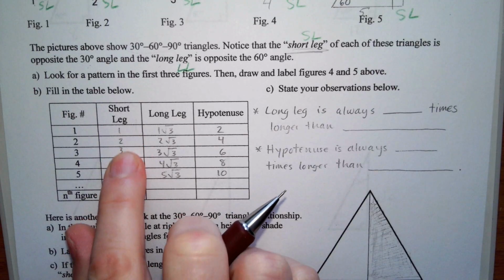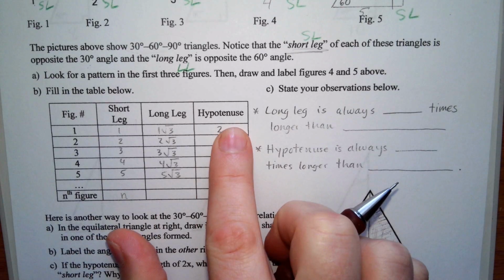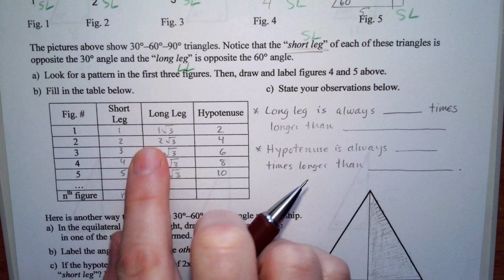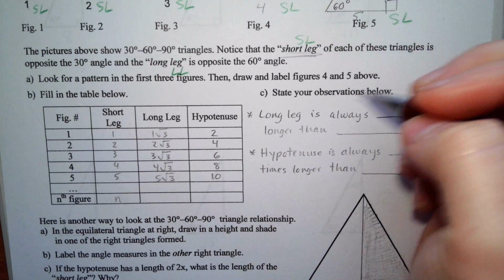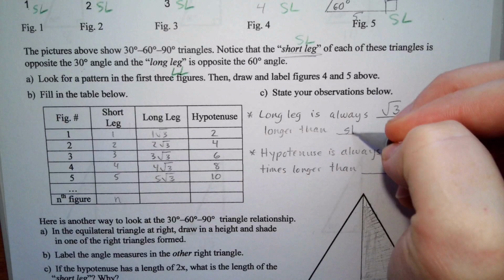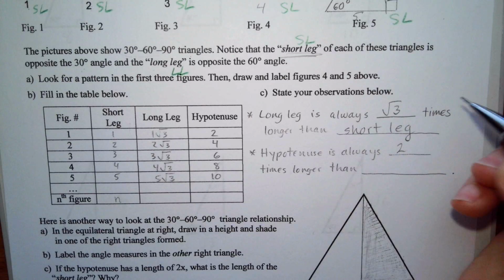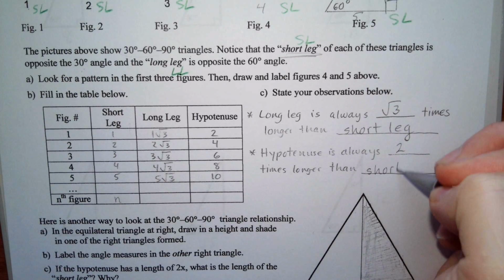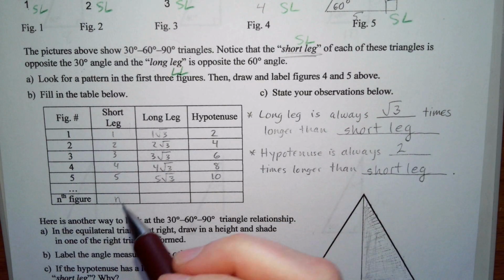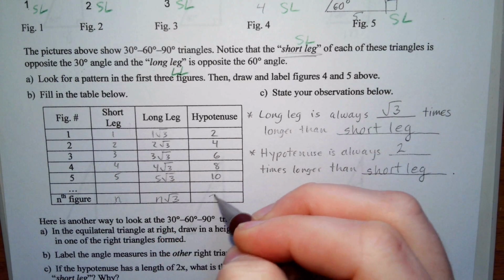Let's look at the pattern down below, organized in a table. As the short leg increases by 1 unit, the long leg is the short leg times root 3, and the hypotenuse is always the short leg times 2. So let's fill in a summary here. The long leg is always root 3 times longer than the short leg, and the hypotenuse is always 2 times longer than the short leg. We base the pattern of the 30, 60, 90 triangle on first thinking about the short leg. So if the short leg is n, the long leg is n root 3, and the hypotenuse is 2n.